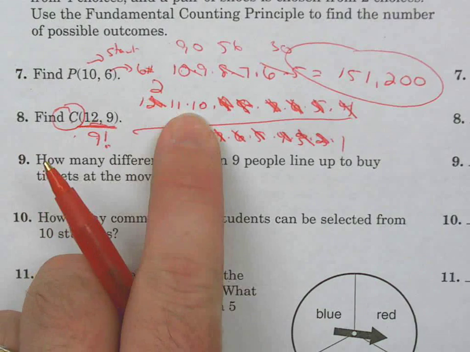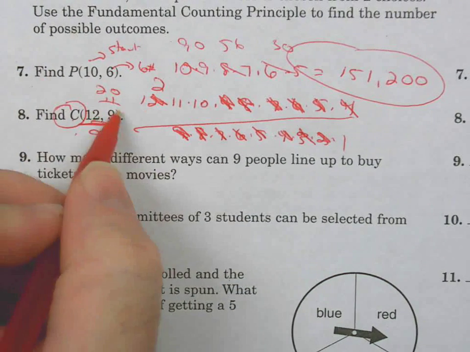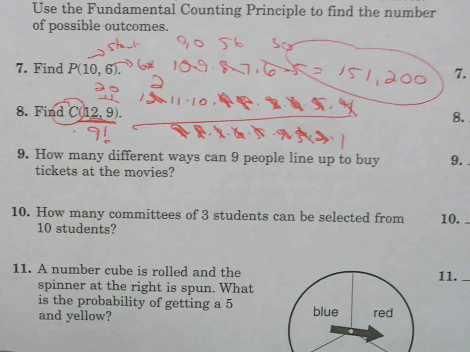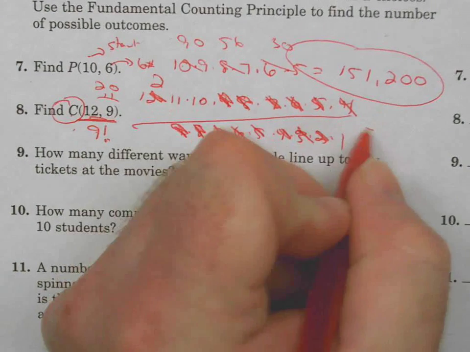Now I have 2 times 10, 20. You got 20 times 11. 20 times 11. Who's got my 20 times 11? Joe. 220.